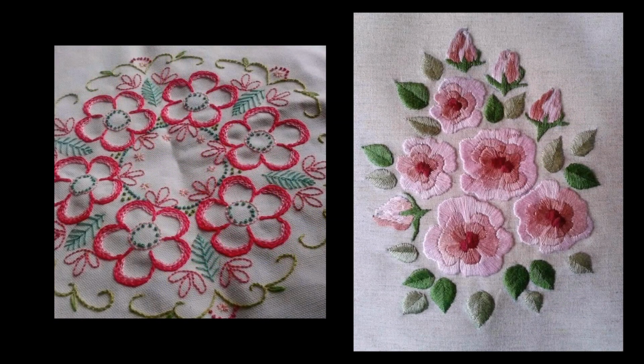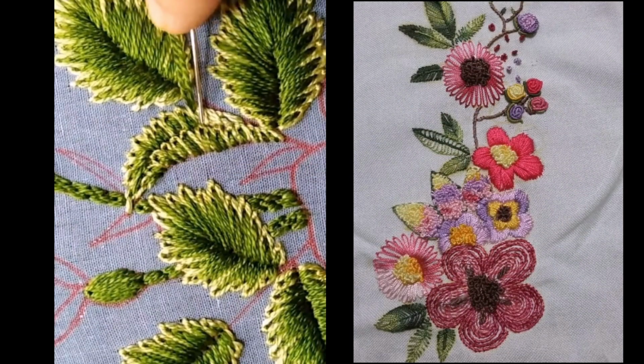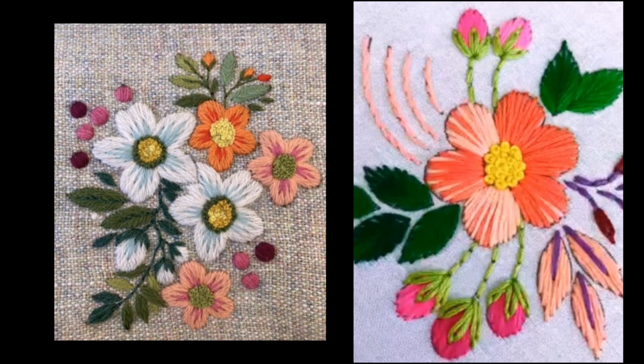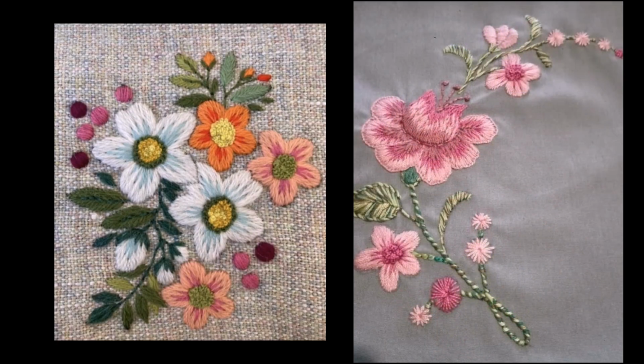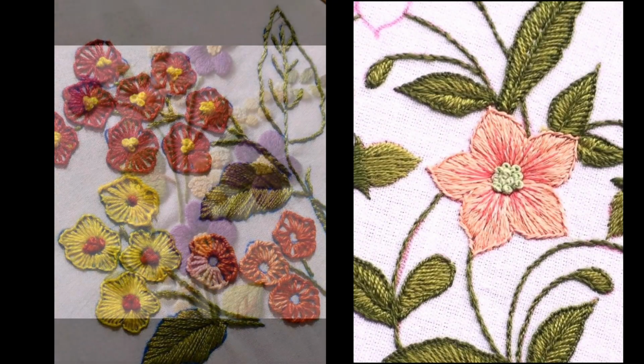First is the floral embroidery designs. Flower designs are one of the most popular embroidery styles. You can make roses, sunflowers, tulips and many small flowers on fabric. Floral embroidery looks beautiful on dresses, scarves, pillow covers and even handbags. Different thread colors make the flowers look bright and attractive.